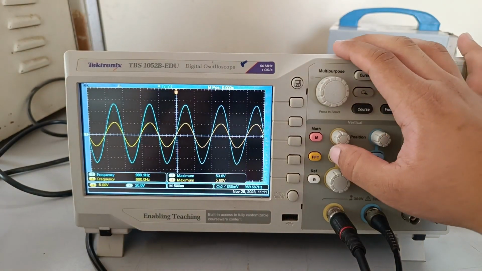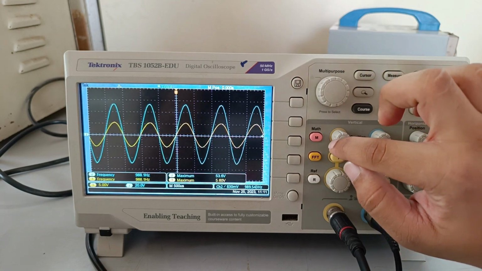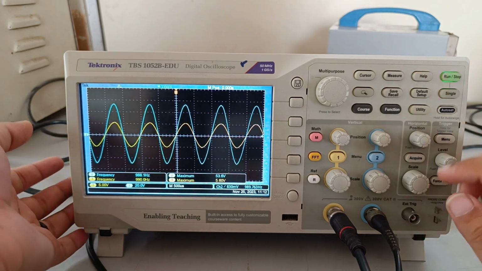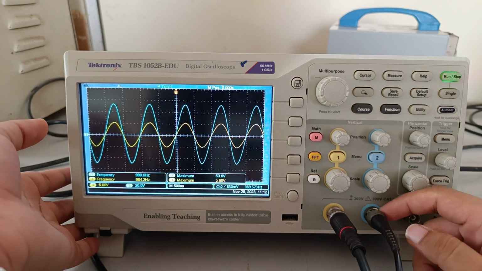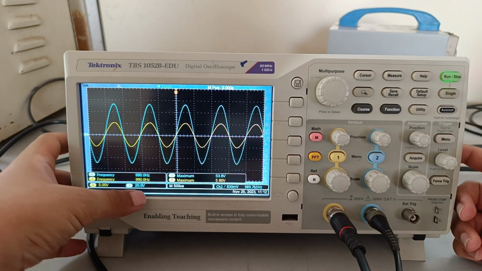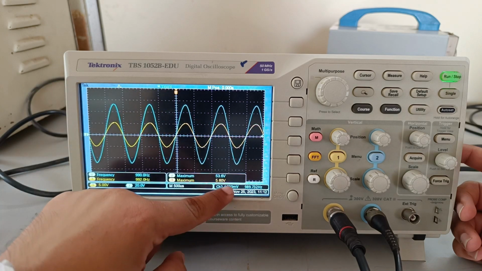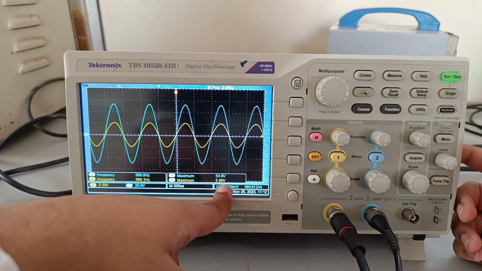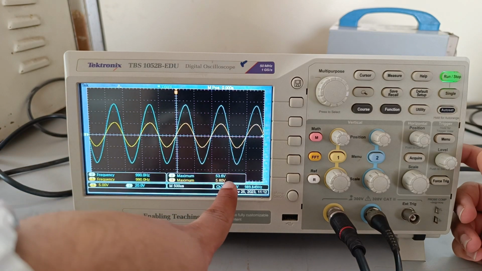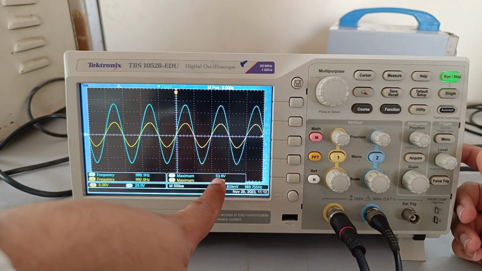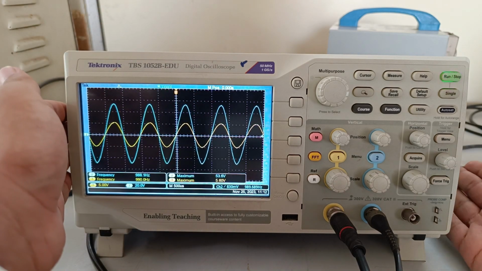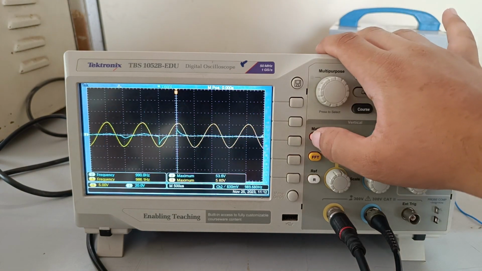Let's now look at the math button that is there. First, let's see that there are now two input waveforms, in channel 1 and channel 2. Channel 1, that is the yellow channel, has a sine wave of frequency 1 kilohertz and a maximum voltage of 5.6 volts, while the blue channel has a frequency of 1 kilohertz and a maximum voltage of 53 volts. So it is a 10 times waveform.